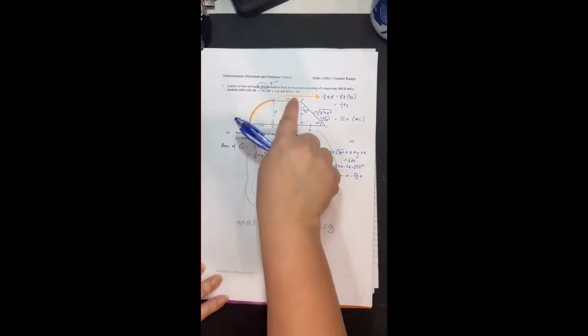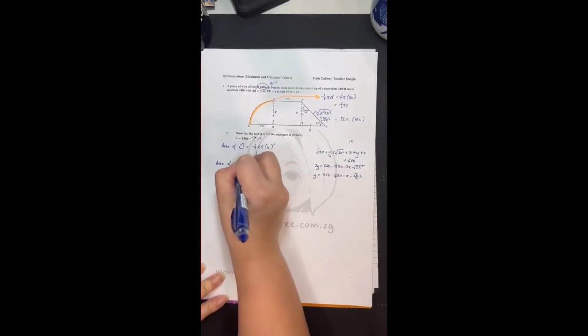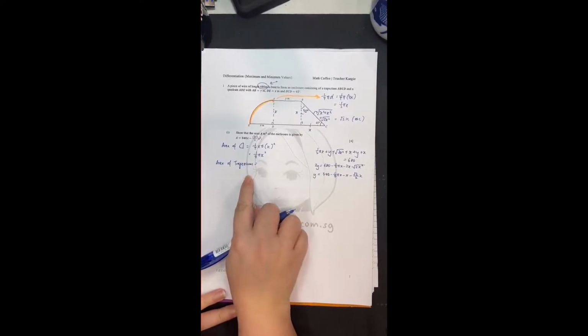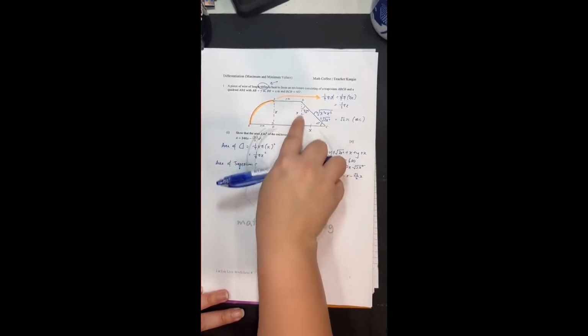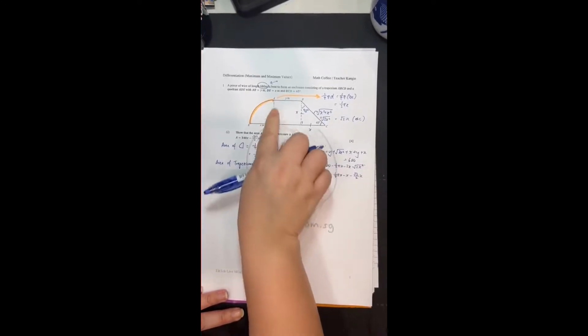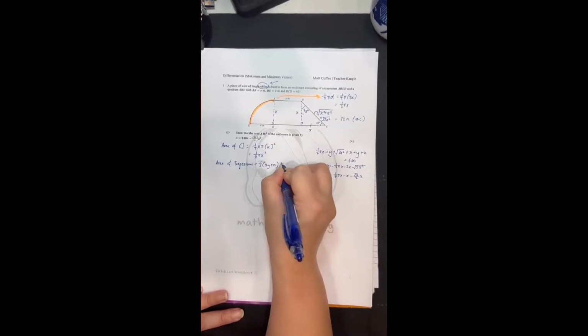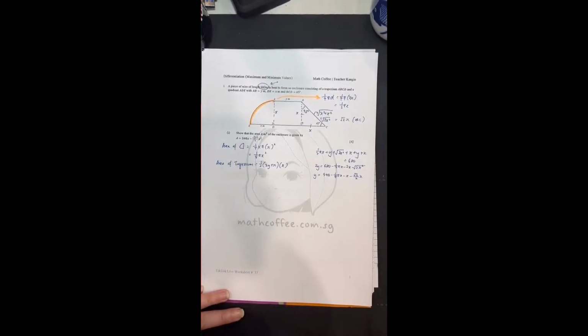Okay, so area of a trapezium. The formula is half multiplied by a plus b multiplied by the perpendicular height. So it will be half, y and y, so this one is 2y plus x, multiplied by the height, which is x. This is the area of a trapezium.